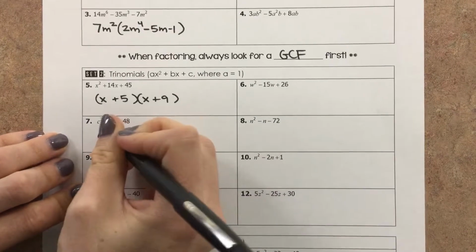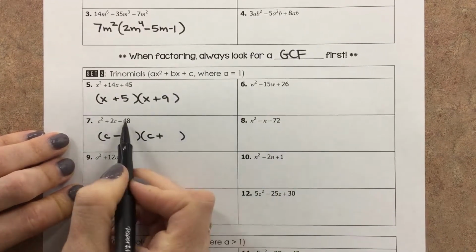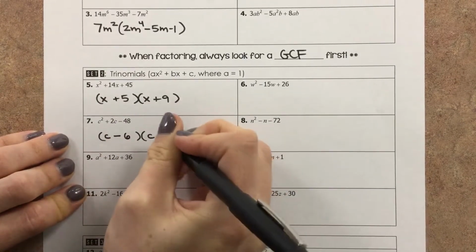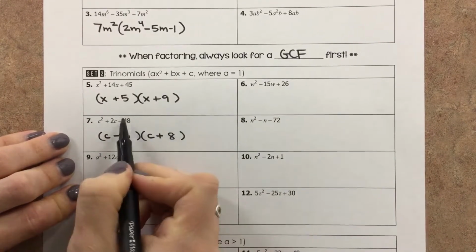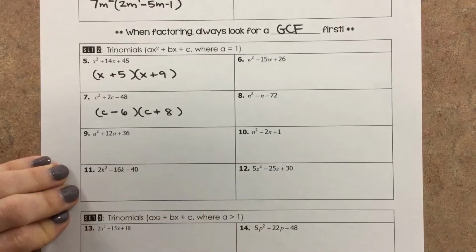So a -48 means one of them is negative and one of them is positive. So to multiply to this and add to a +2, that would be a -6 and a +8. You multiply them together, you get this. Add them together, you get this. Next is number 9.